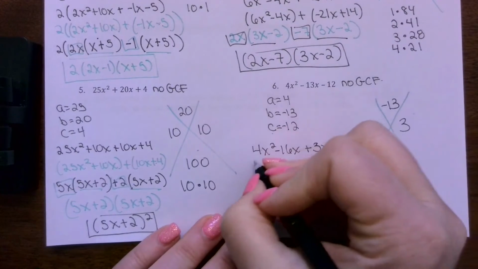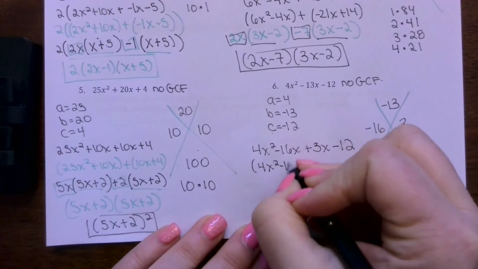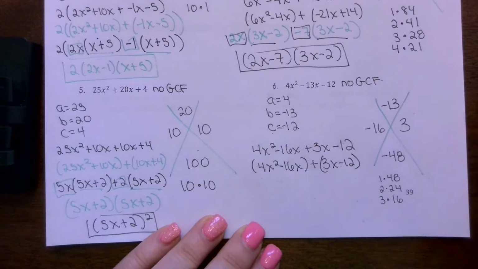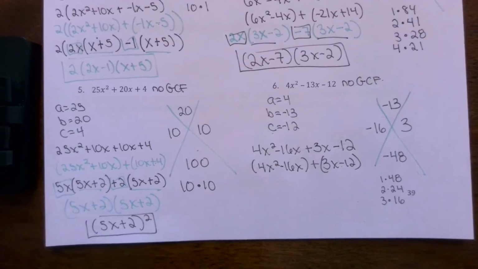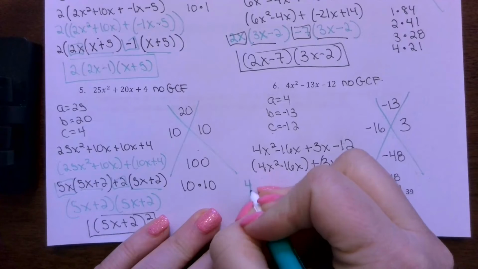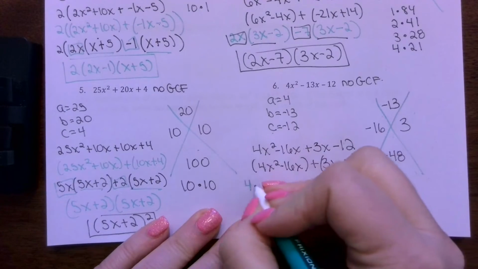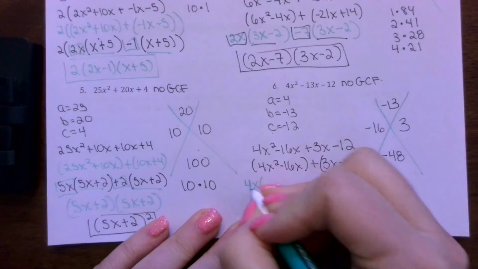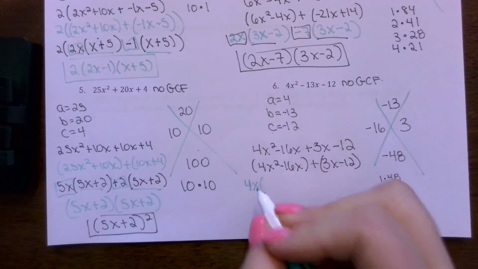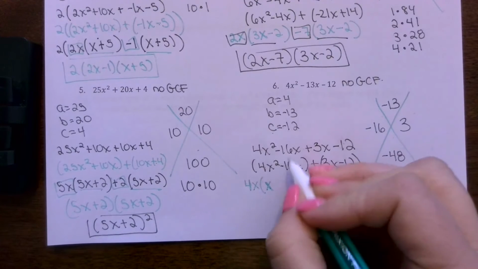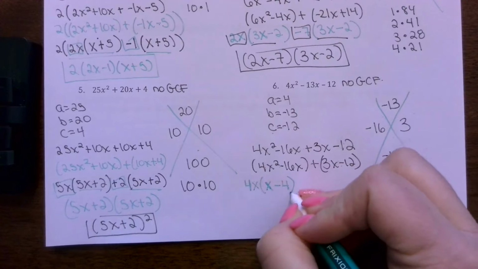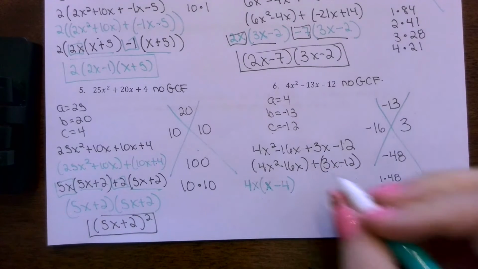Okay, I need this into two distinct binomials. 4x squared minus 16x plus 3x minus 12. And it is time to pull out a GCF. It looks like 4 will go into both 4 and 16. So there's my numerical GCF, and I can take out 1x. 4 divided by 4 is 1. I don't need to write that coefficient. 2 minus 1 is 1, so I have an x left. Minus 16 divided by 4 is minus 4. 1 minus 1, that's x to the 0, which goes away.